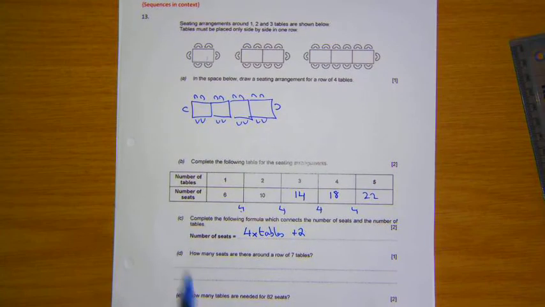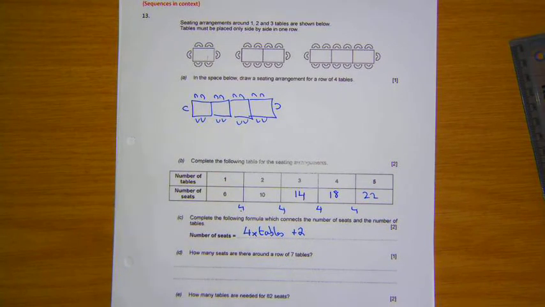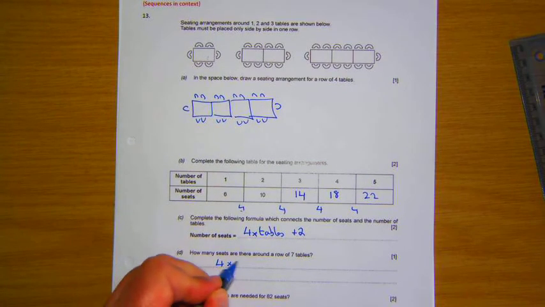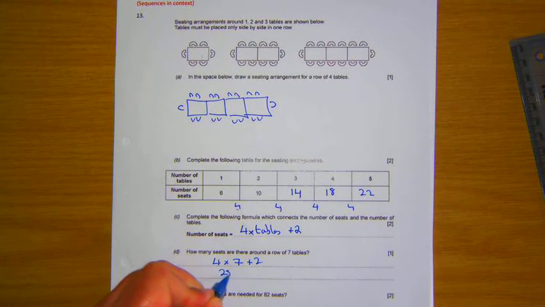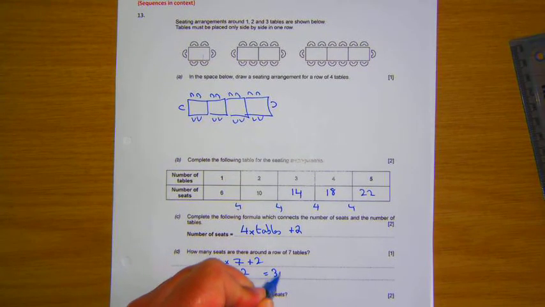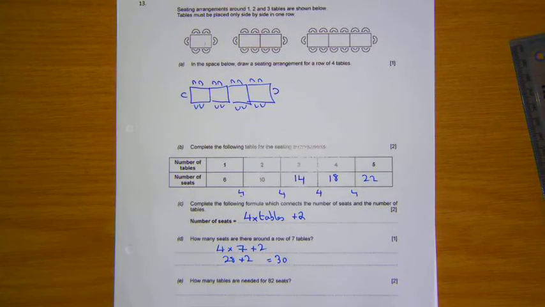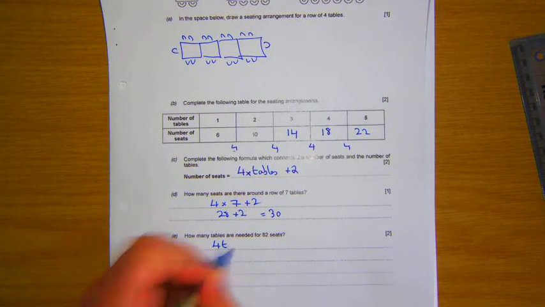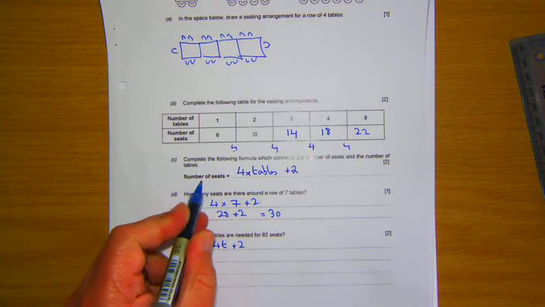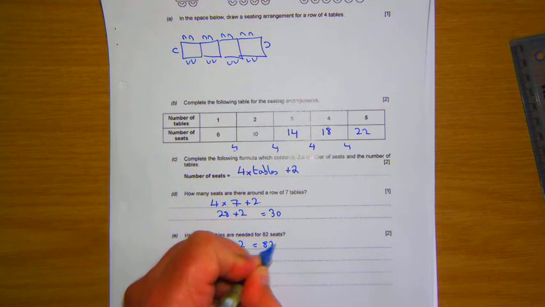How many seats are there around a row of 7 tables? 4 times 7 plus 2. 28 plus 2 is 30. Finally, how many tables are needed for 82 seats? So I know my rule is 4t, 4 times table plus 2 will give me the number of seats, which I know is 82.